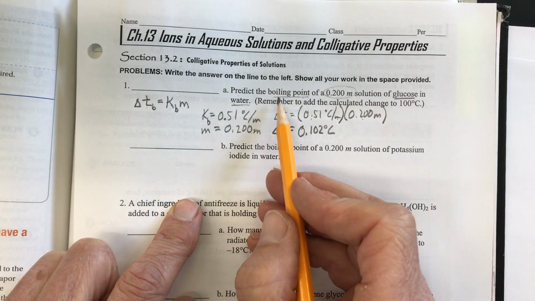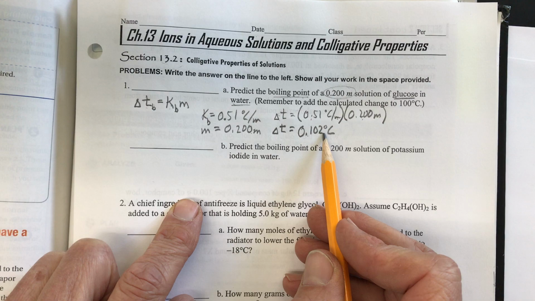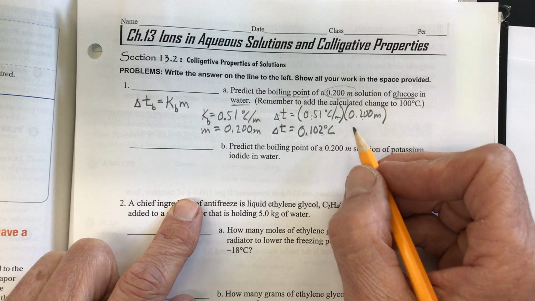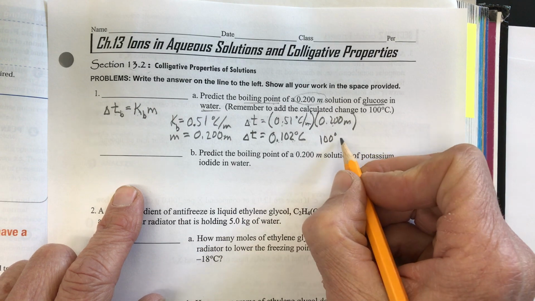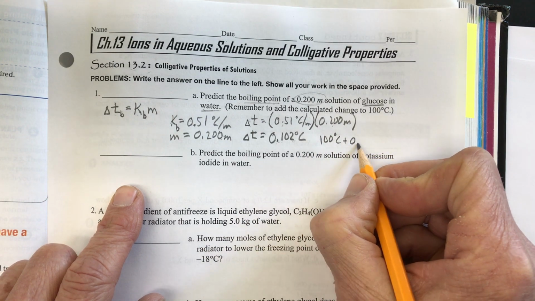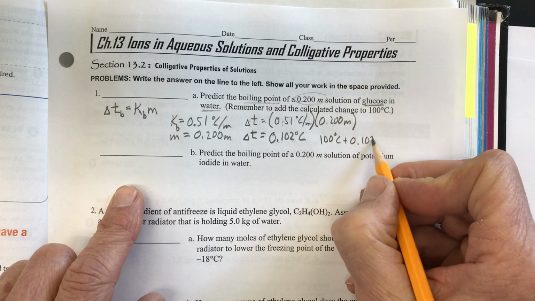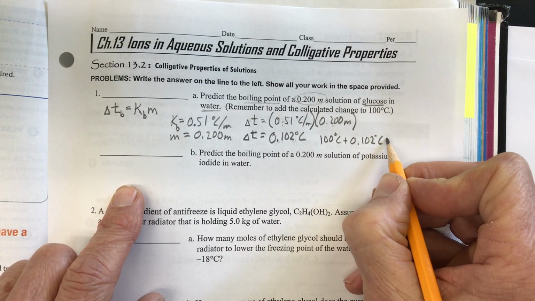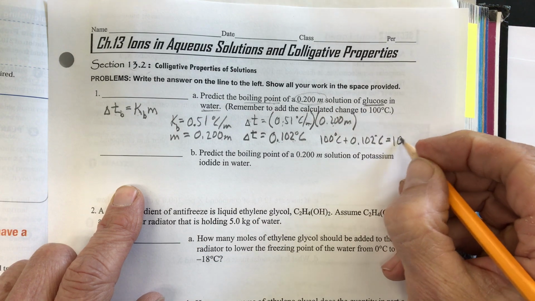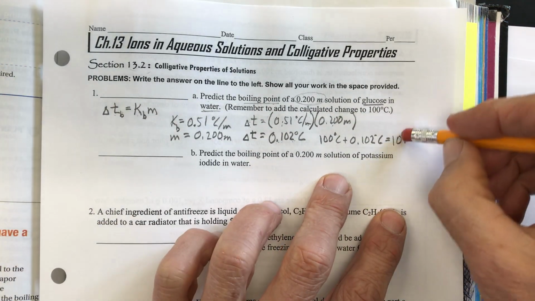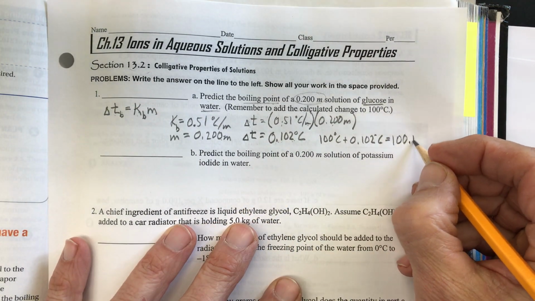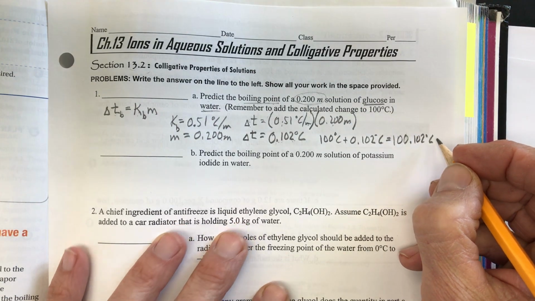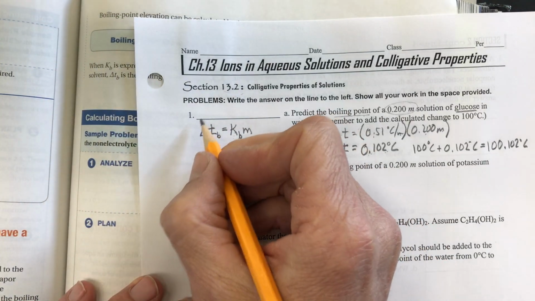So, but is that the boiling point? Is my boiling point now 0.01 degrees? I'm sorry, 0.102 degrees Celsius? No. I have to remember that I take the normal boiling point for water, in this case 100 degrees Celsius, and I have to add the 0.102 to that, and I get 100.102 degrees Celsius.